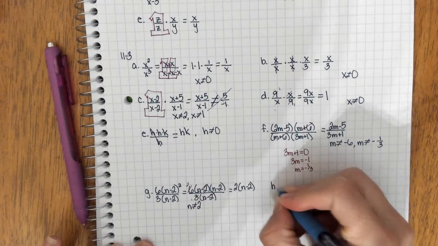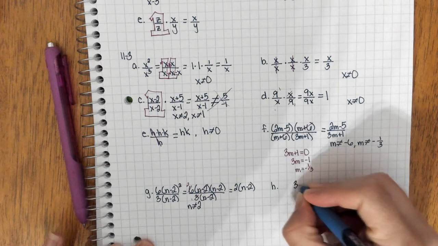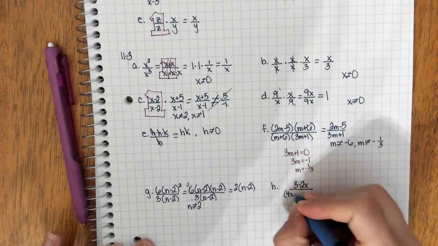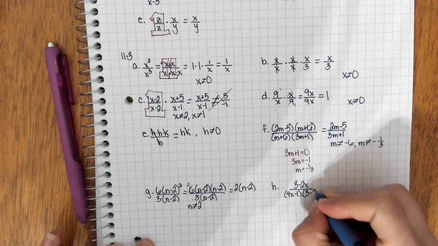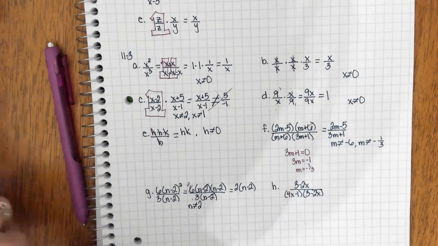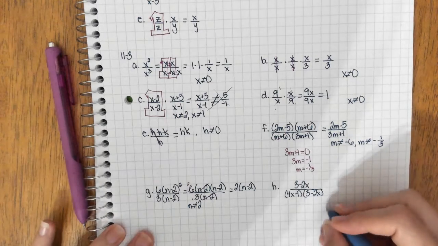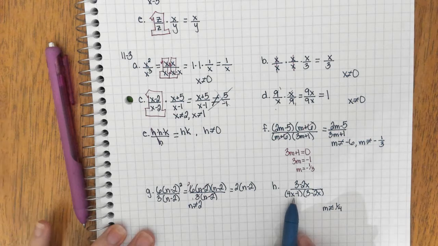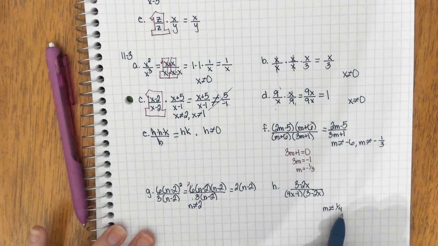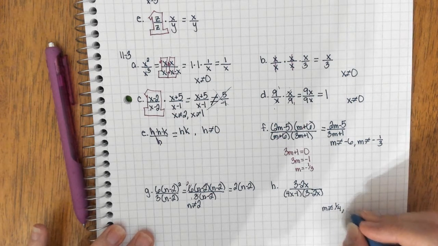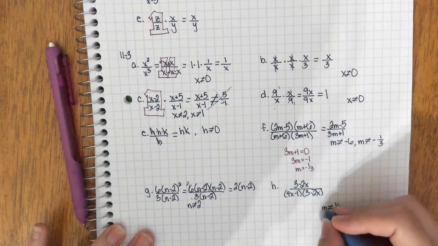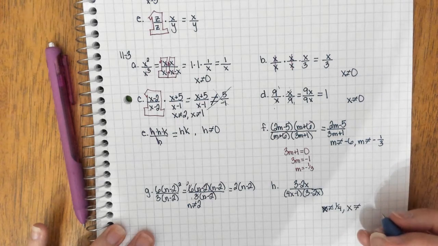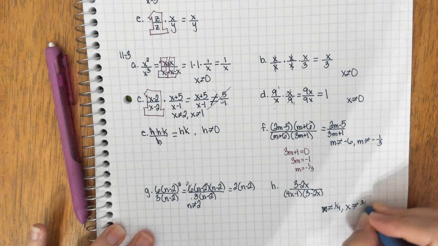And last one here, H. 3 minus 2x divided by 4x minus 1 times 3 minus 2x. Again, excluded values. X doesn't equal 1/4, which you get if you set 4x minus 1 equal to 0, and X doesn't equal 3/2.